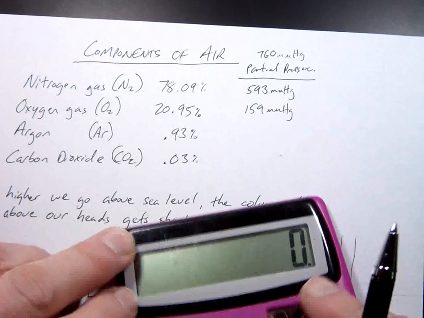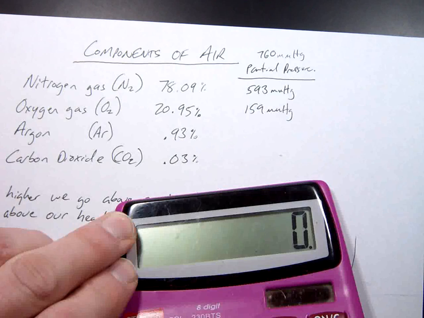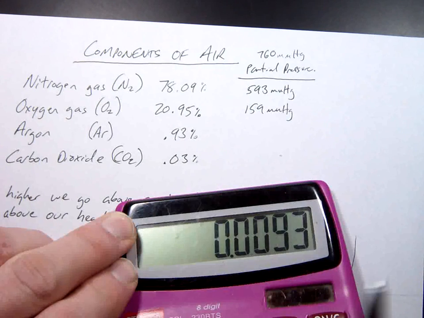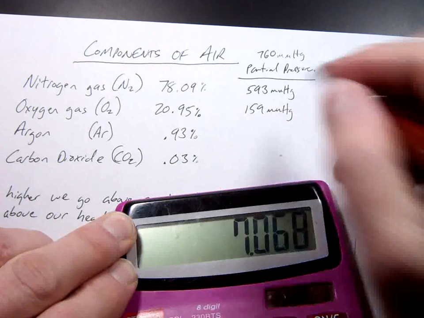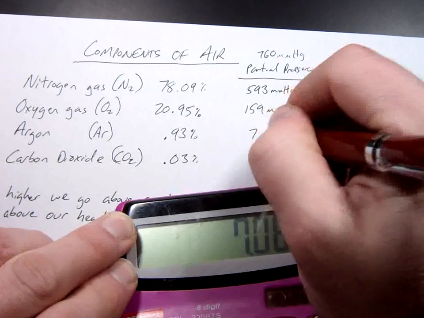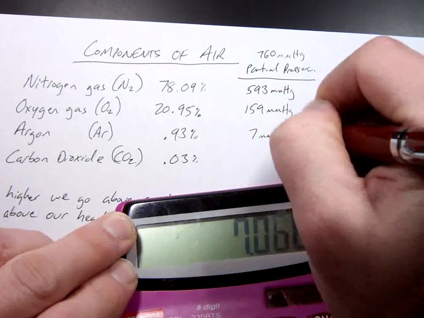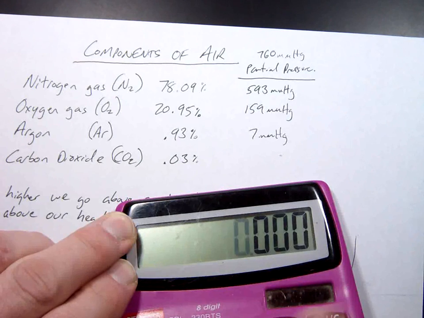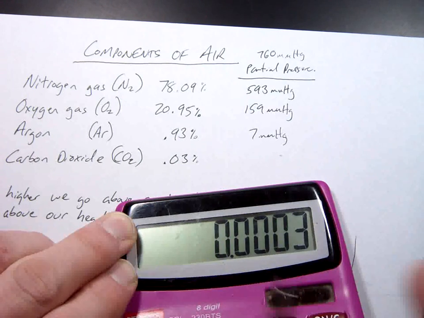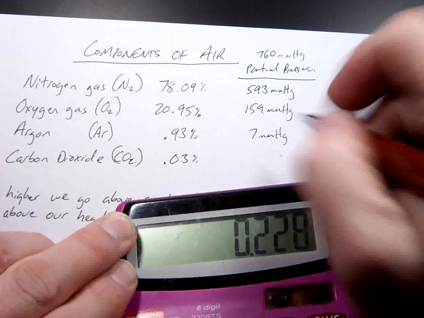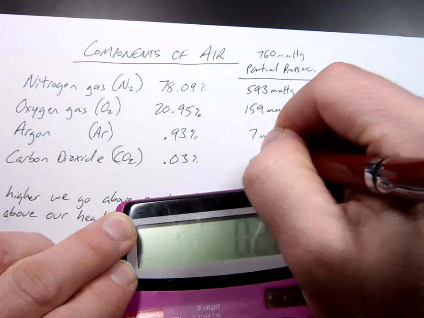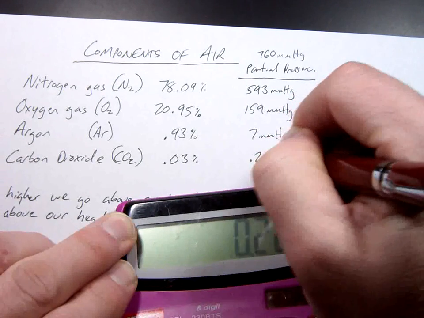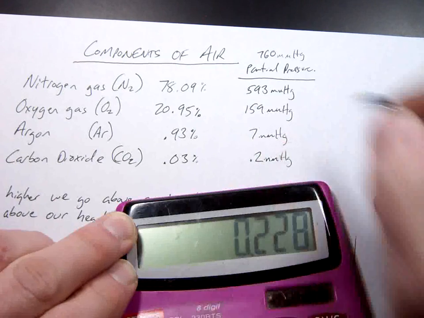All right, let me do the next one for argon. 0.0093 times 760. We end up with about 7 millimeters of mercury of argon. And carbon dioxide, 0.0003 times 760. We end up with about 0.2 millimeters of mercury.